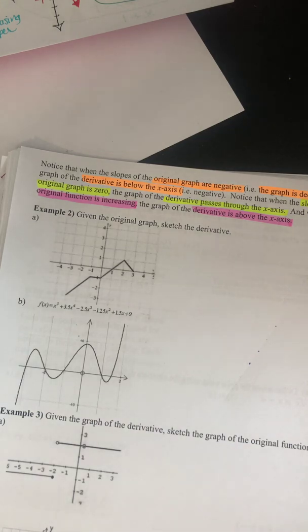Okay, so we have example 2: given the original graph, sketch the derivative. So we're just sketching it, okay? So let's analyze what's happening on this original graph. This is the original graph. So I'm going to start from left to right.